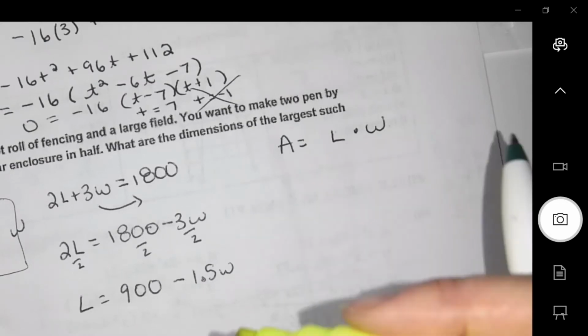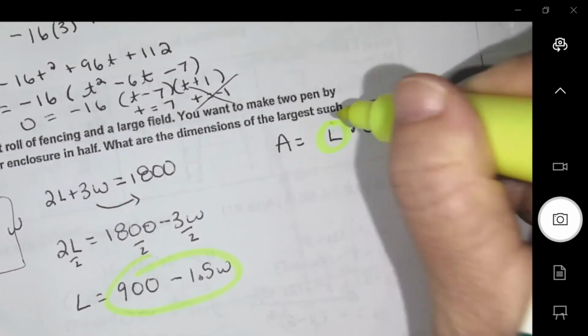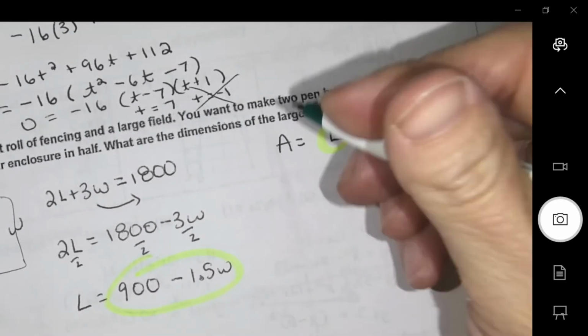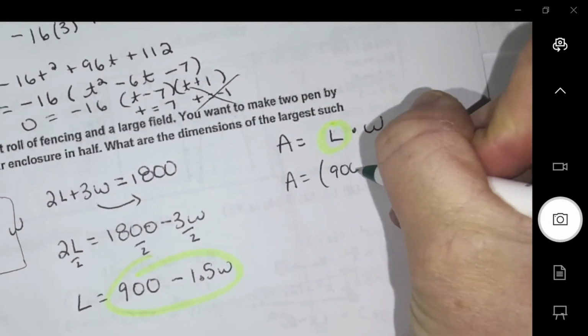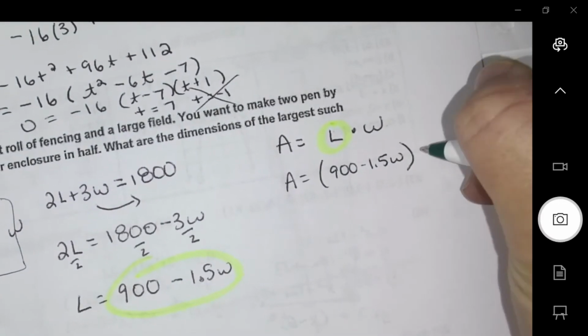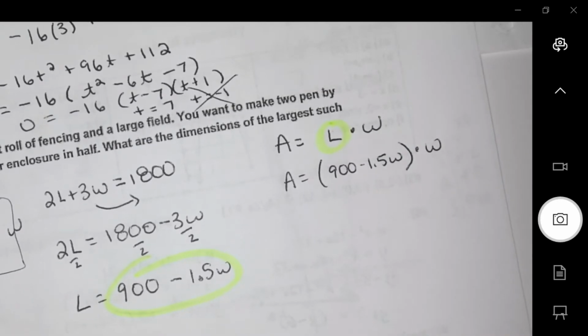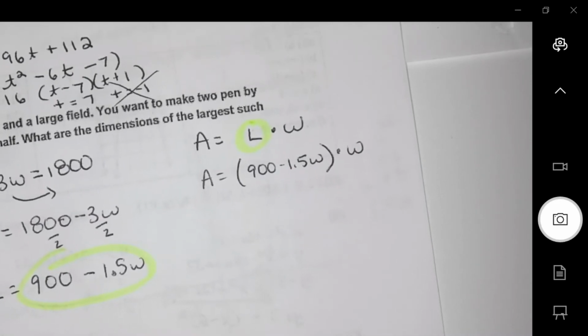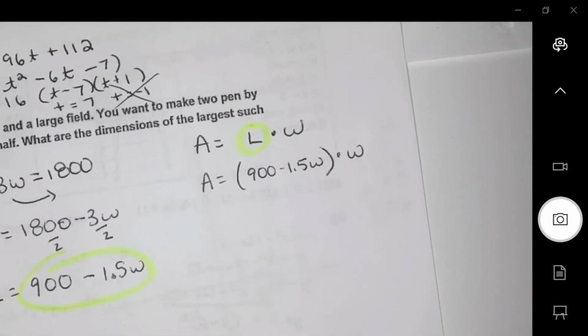So I'm going to take this and replace, does that make sense to you what I'm doing there? I'm going to replace this to the L spot. Okay, my brackets are important there because it's the L timesing by the W. So that's why my brackets are like that, right? I want the whole entire L. Okay, so that's kind of the hard part. Now we get to the algebra stage.